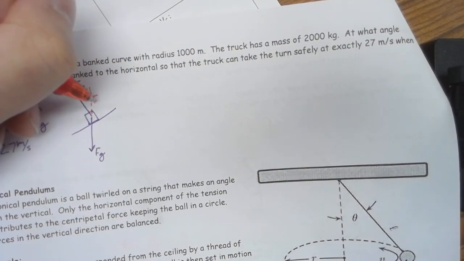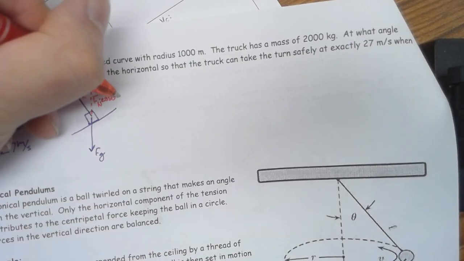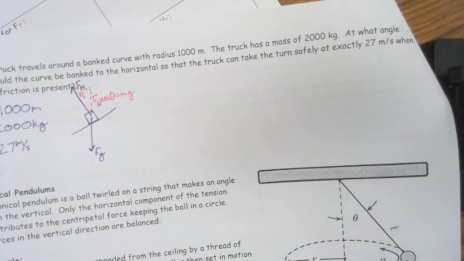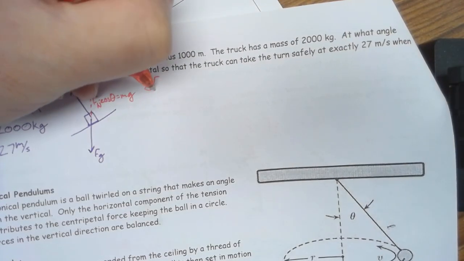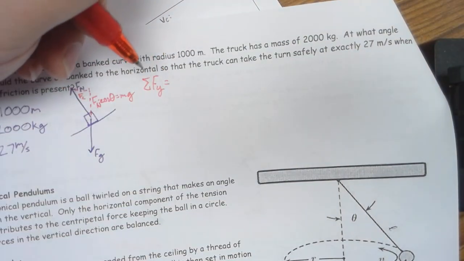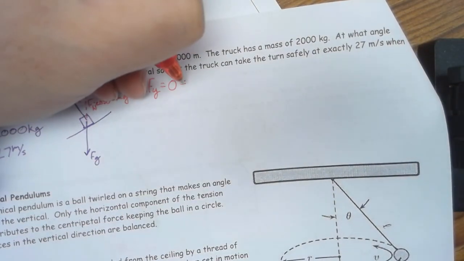Force normal cosine theta equals mg. All right, so my up and down, that's the first place where I would start. My net force in the y direction is equal to... Do we want it to slide up and down the face of the ramp? No, so this is 0. ma is 0.